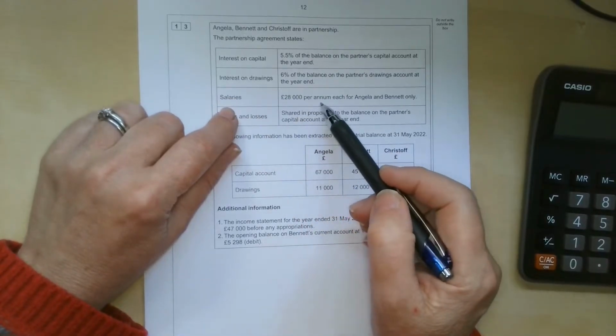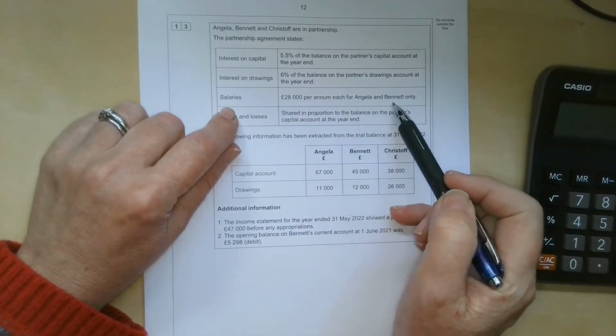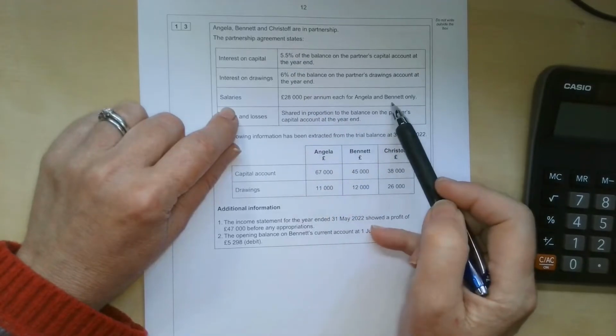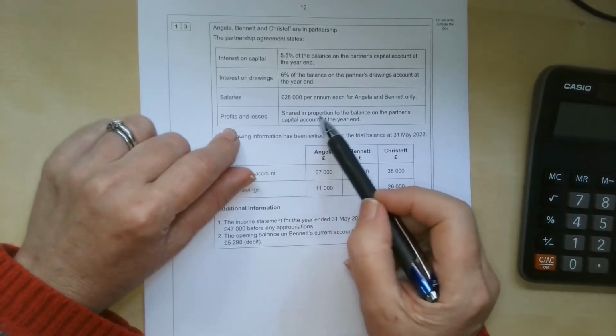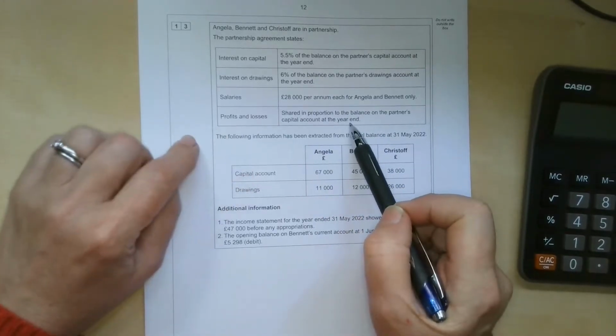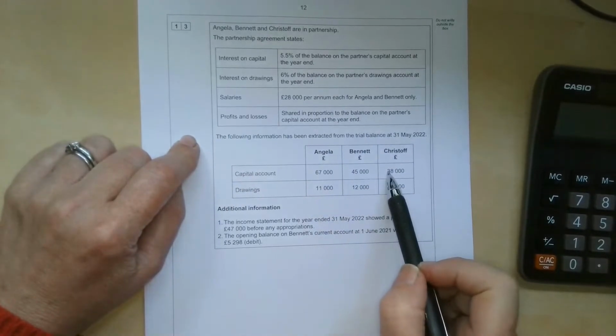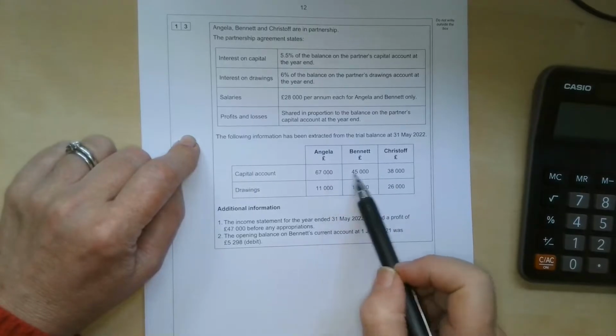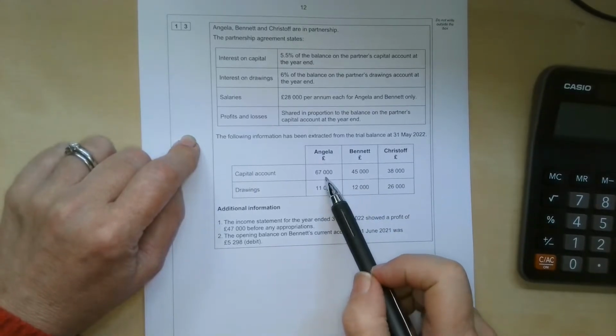Salaries are £28,000 per annum, just for Angela and Bennett only. Christoph does not get a salary. And then profits and losses are shared in proportion to the balance on the partner's capital account at the end of the year. So that's quite unusual. So we've got these capital account balances. So we're going to be sharing profits and losses in that proportion.